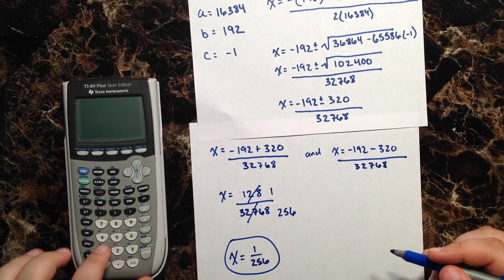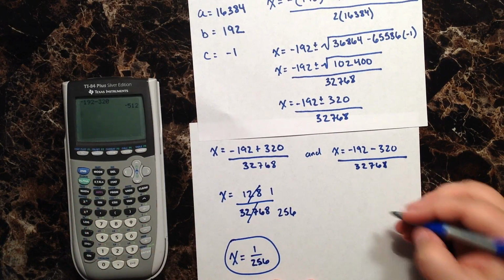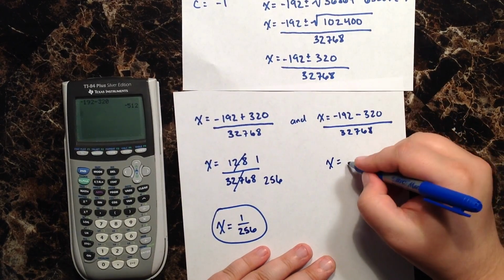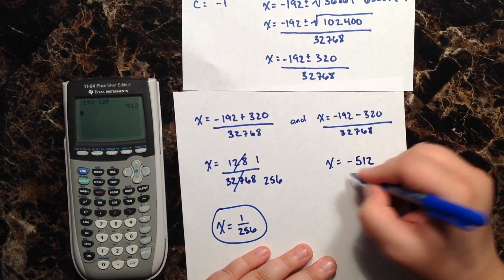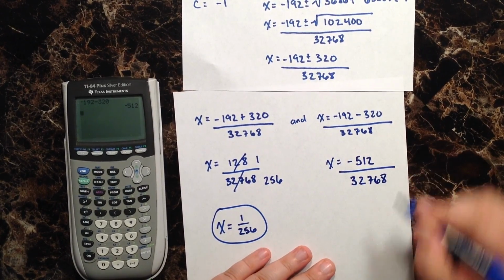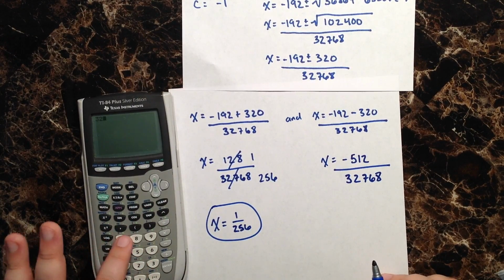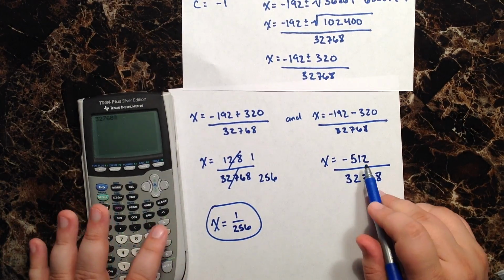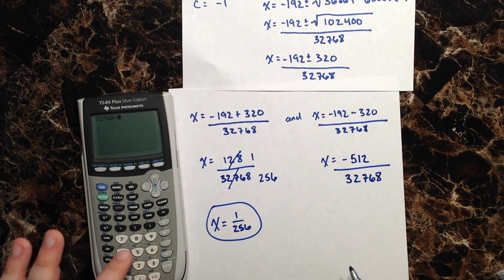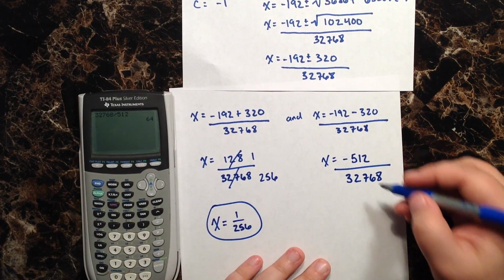So we have negative 192 minus 320. Well, that gives me negative 512, again, over 32,768. Let's see if 512 is a factor of 32,768. All right, and again it is.